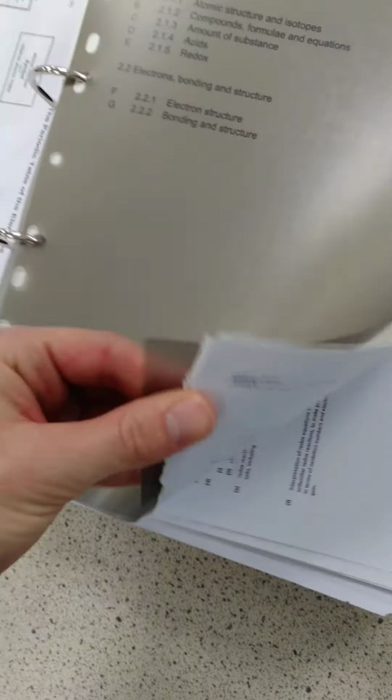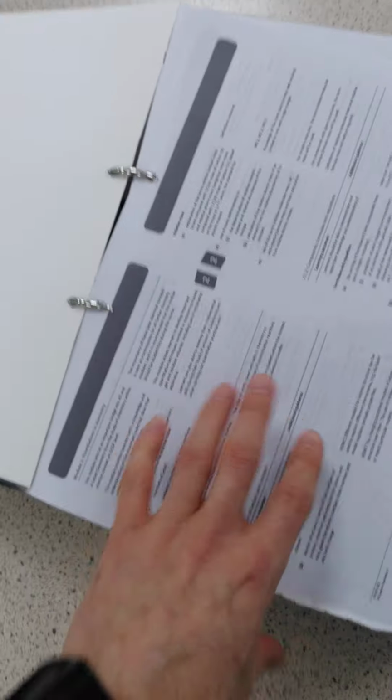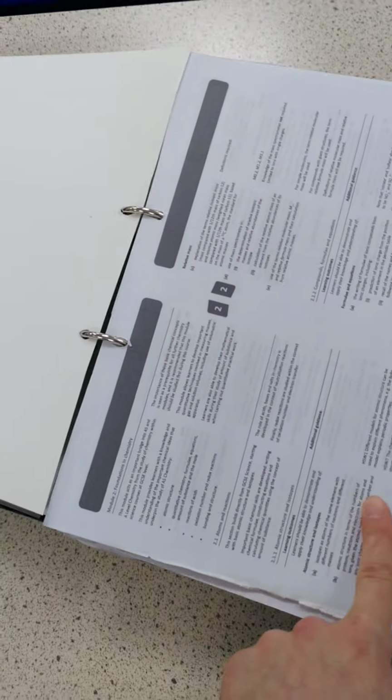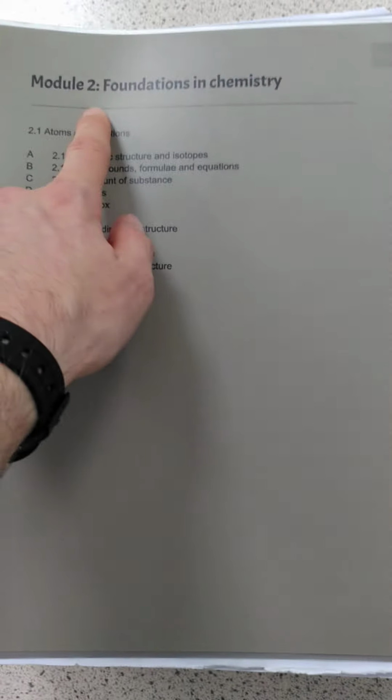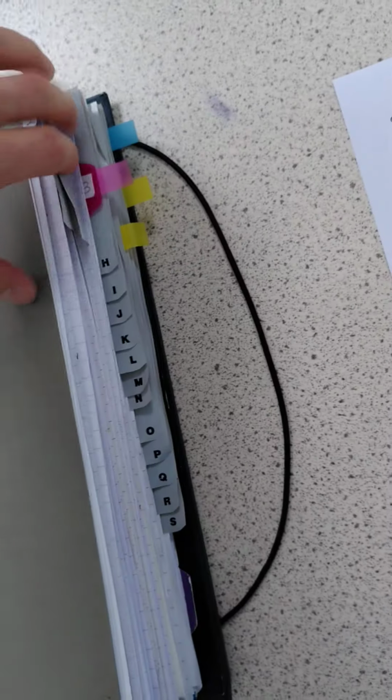Each of your topics at the front should have the spec for that topic. So when you're revising, you can see exactly what it is that you need to know. Again, make sure you check your spec, make sure it is the right one. So you can see here, it's just the spec for Module 2. Why? Because this is the section for Module 2. All right, if I flip to the front of Module 3, no prizes for guessing what we'll find there. It's the spec for Module 3.